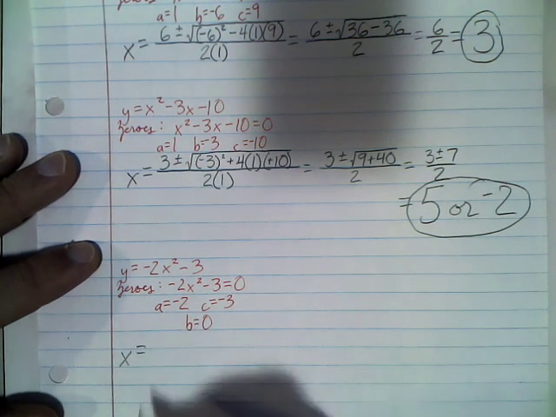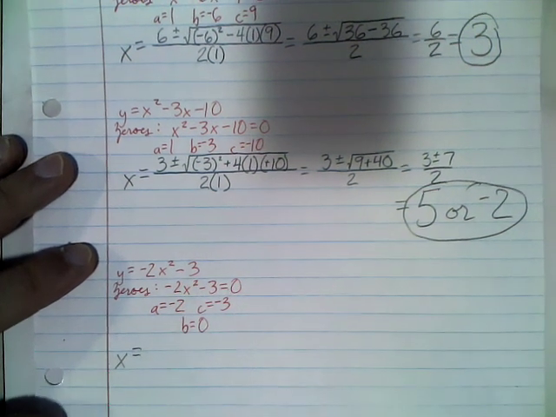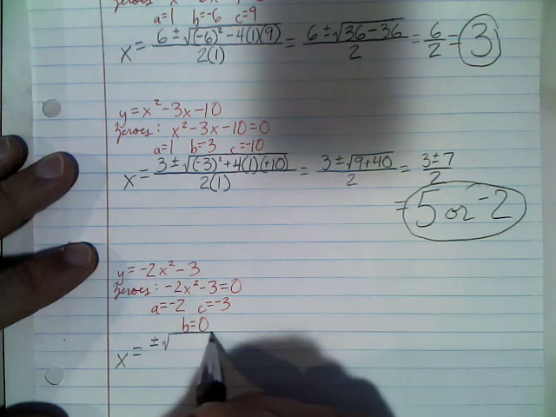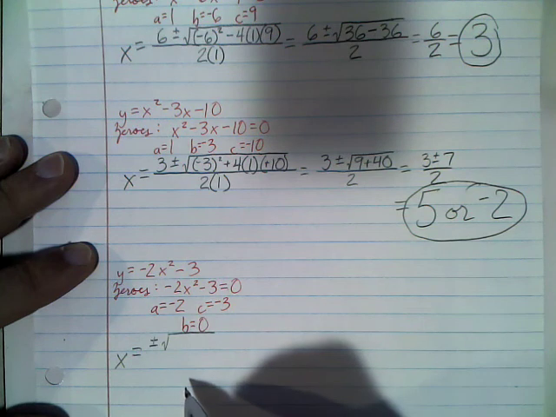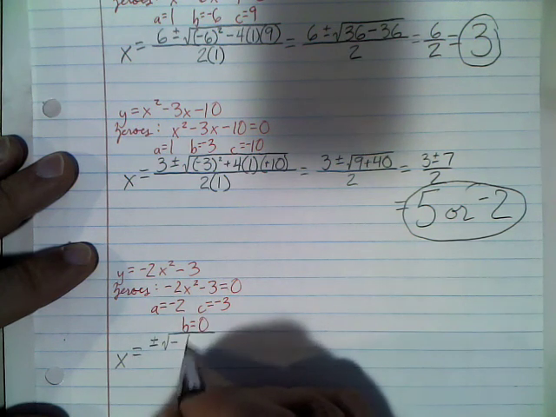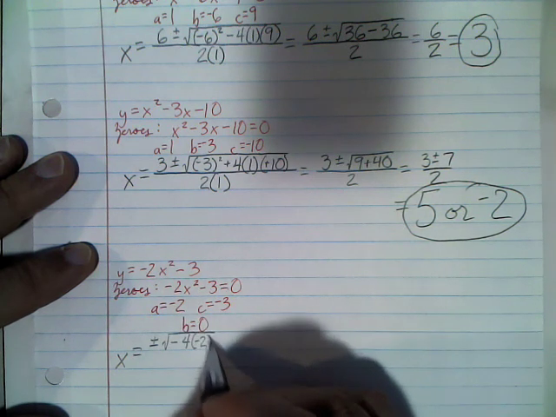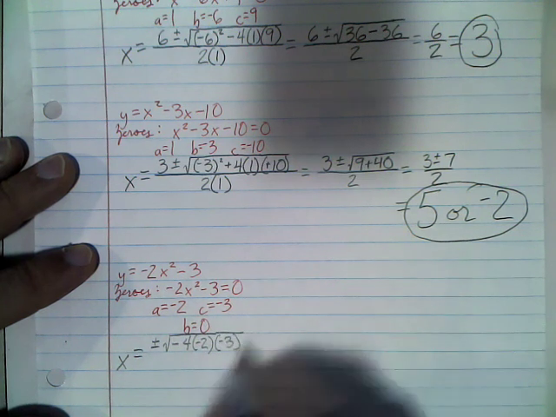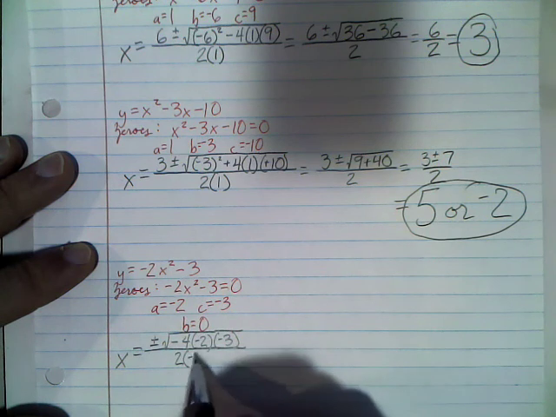So x will equal a negative b, so negative 0 is really not going to be anything. That's going to disappear. So this is really just going to be plus or minus the square root of b squared, well, that's 0 squared. Then it'll be minus 4 times a, which is negative 2, times c, which is a negative 3, all over 2a, so 2 times negative 2.